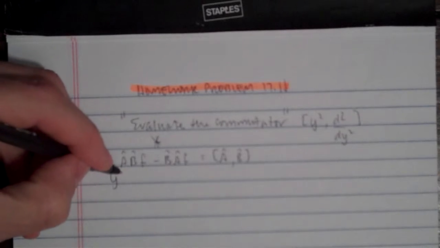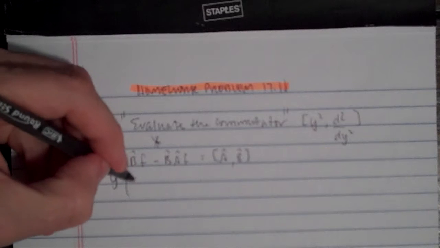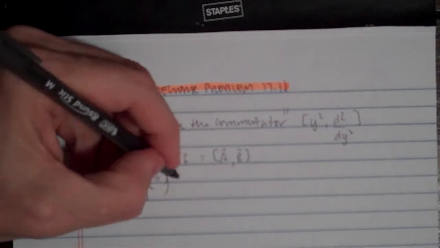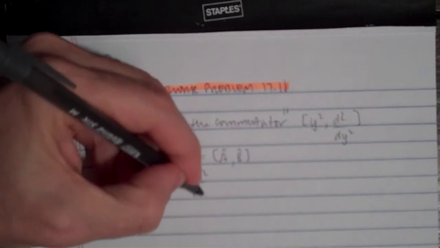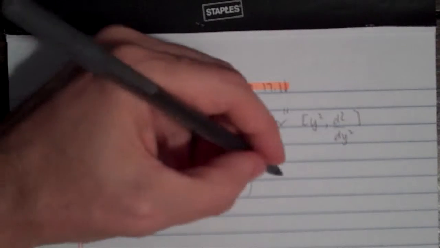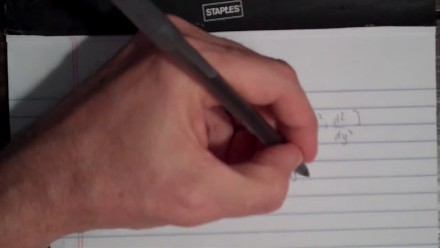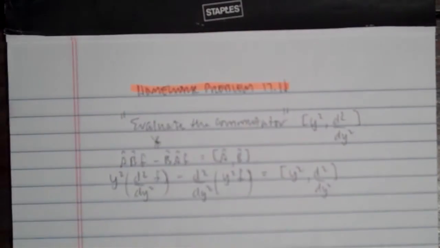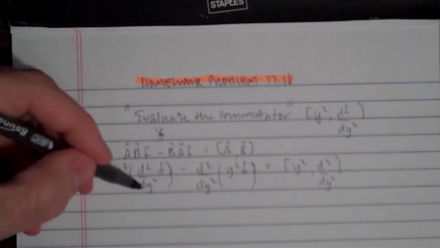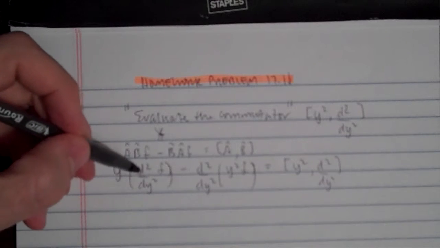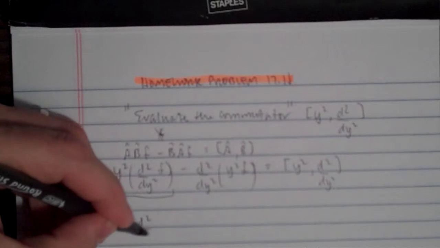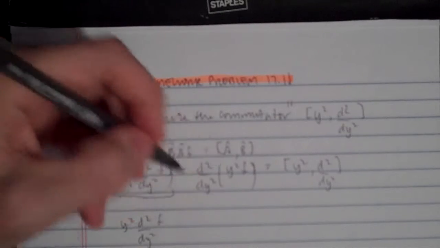This must mean y squared times the second derivative of y with respect to F minus the second derivative of y with respect to F of y squared F is the commutator. Okay, so let's go ahead and do this. Well, we don't know what F is. It's a function of y, presumably, right? Some arbitrary function. It's a function of y, but we have to leave it like that. So this first term then is going to be y squared d dy f.